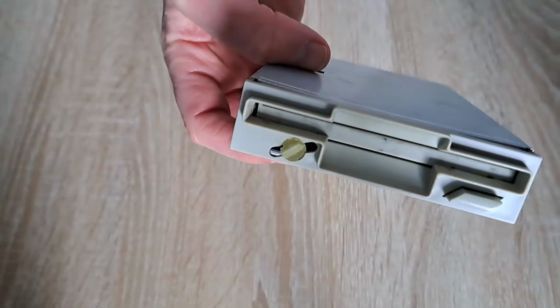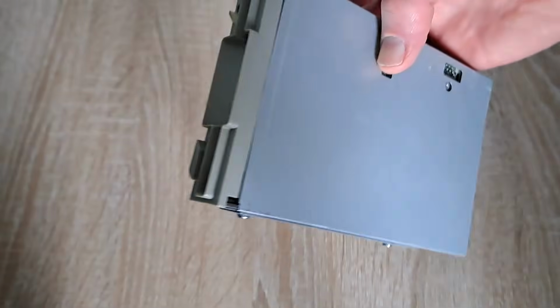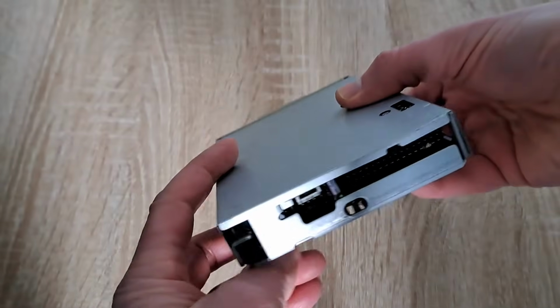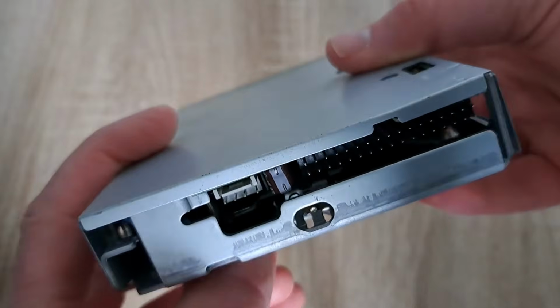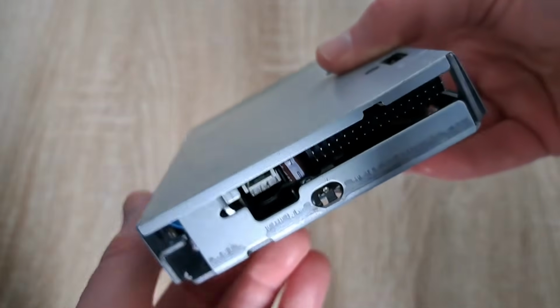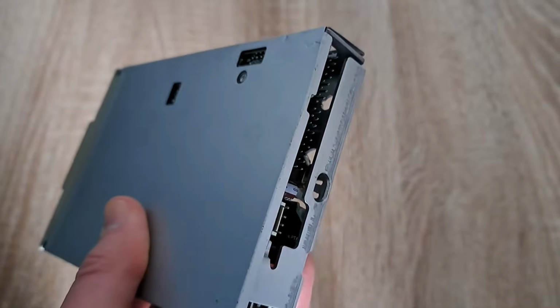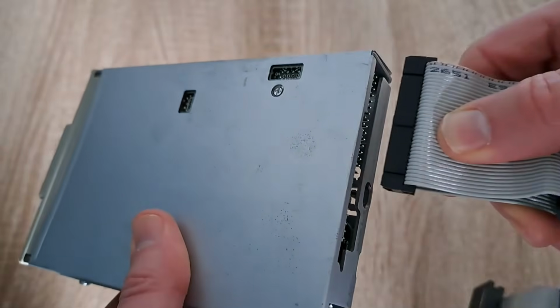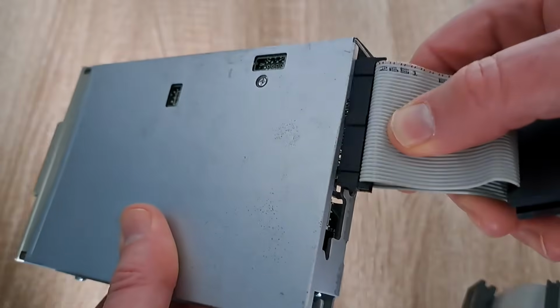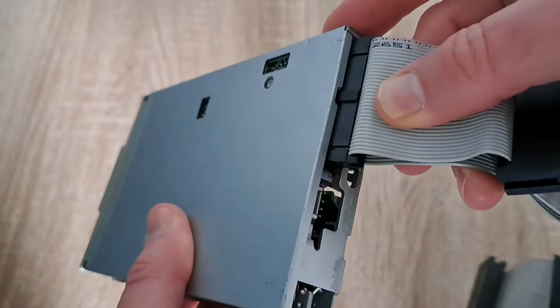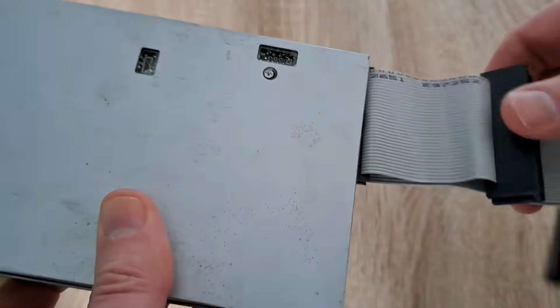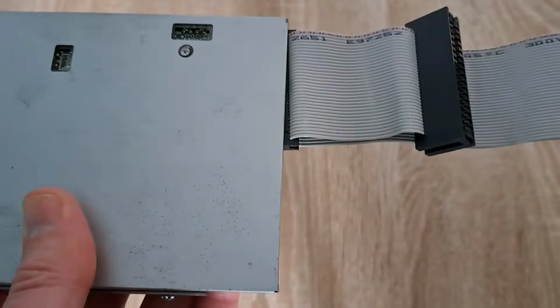Let's start by looking at how the floppy drive knows whether it's drive A or B. For this purpose, a floppy drive connector contains a drive select signal. This indicates which drive is currently active. Therefore, there is a drive select signal for both drive A and drive B. So the drive A select goes to the first drive and the drive B select to the second drive.